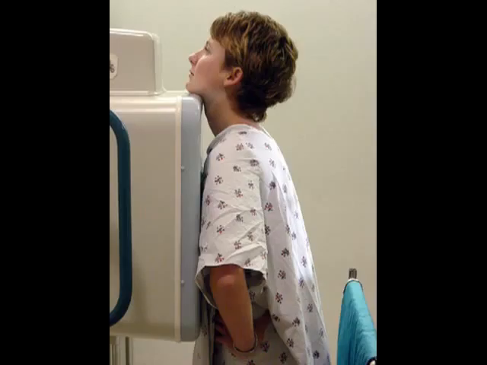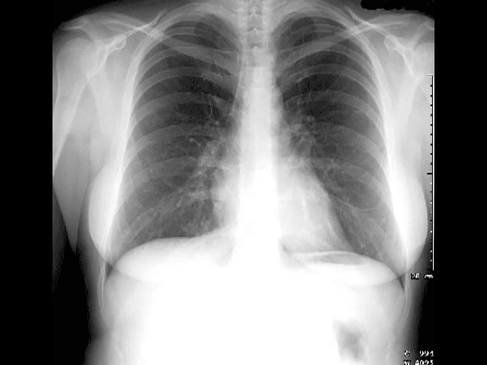When the plate is at the patient's chest, this is called a PA chest, or posterior to anterior, and that's because the x-rays travel from the cathode ray tube through the back to the plate, which is at the front of the patient, so it passes from the patient's posterior to their anterior. And here's what the x-ray looks like. We'll go over different elements of this x-ray later.